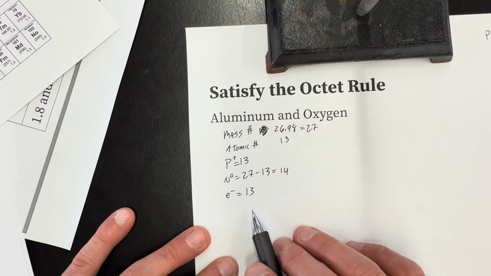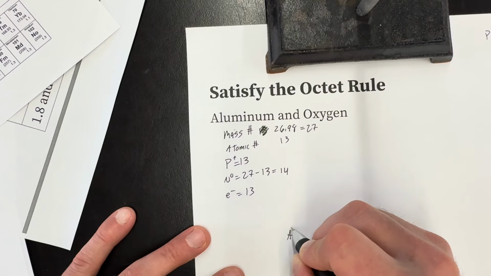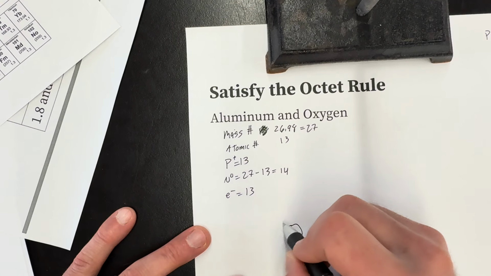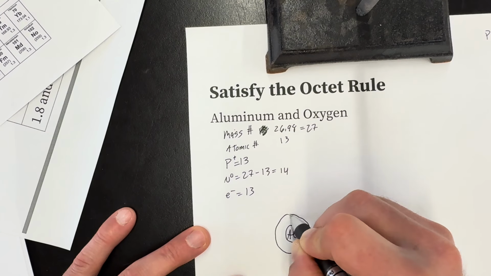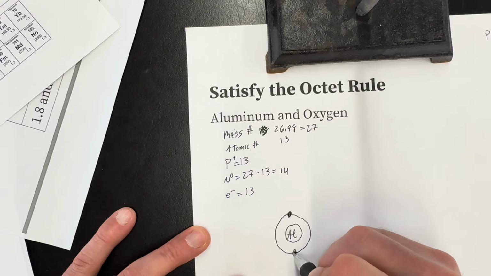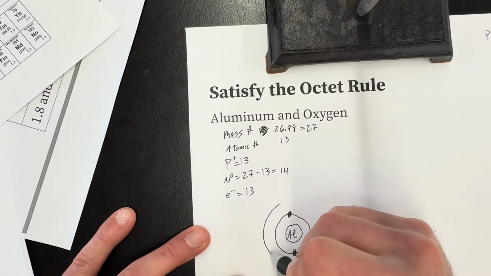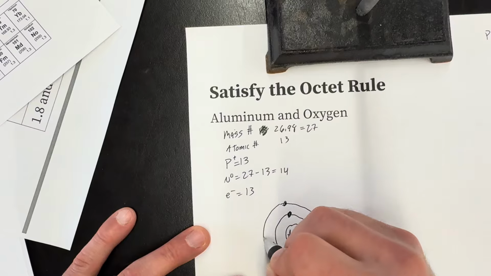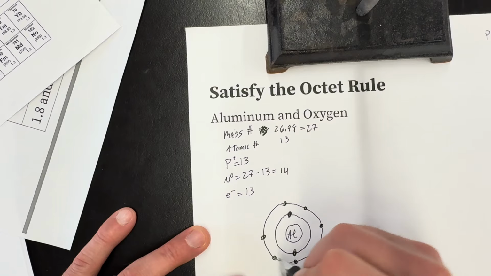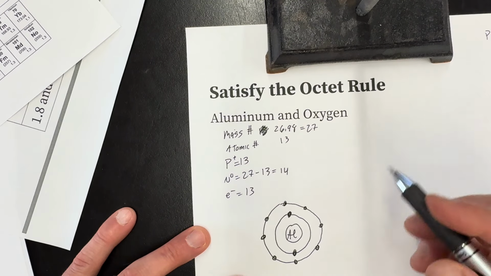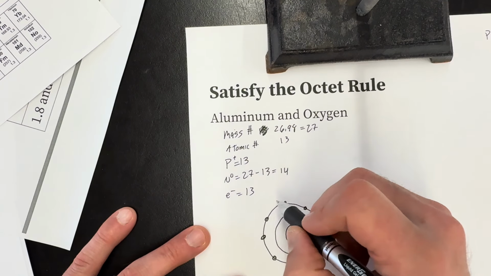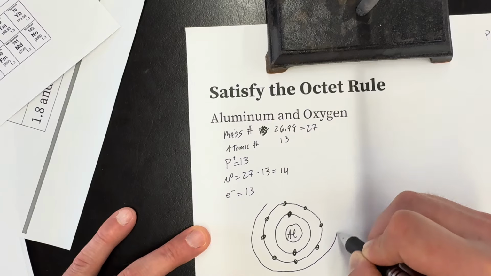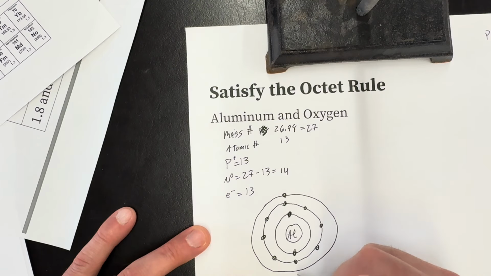When we look at this, if I was to draw out aluminum like we were doing in our notes, right? Aluminum in the center, and then we would have that first energy level, which would have 2 electrons on, and then the second energy level would have 1, 2, 3, 4, 5, 6, 7, 8 electrons on, and 2 plus 8 is 10, and then that third energy level would have 1, 2, 3 electrons on it.